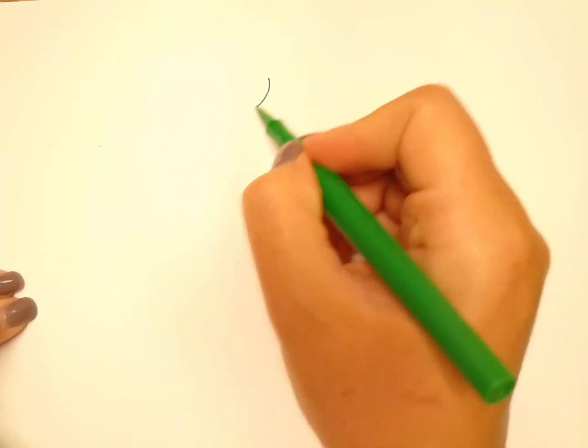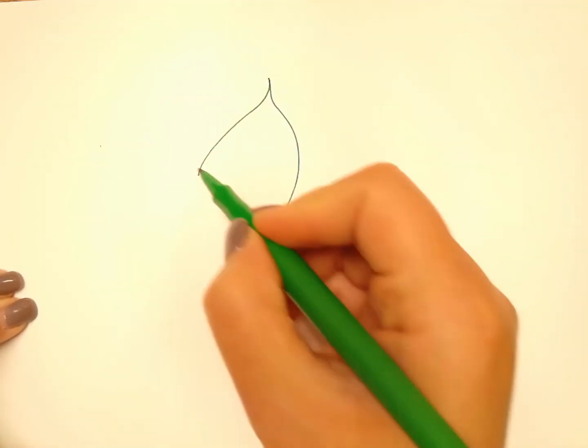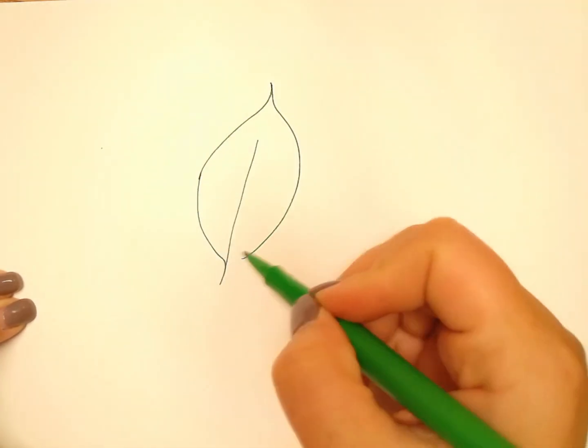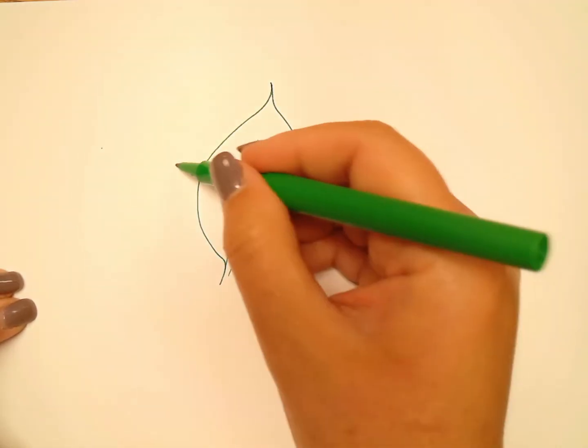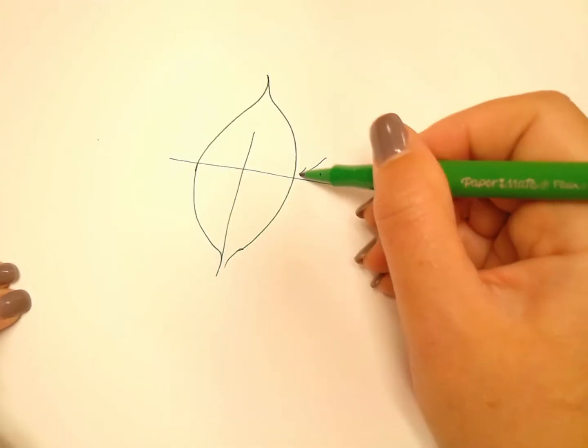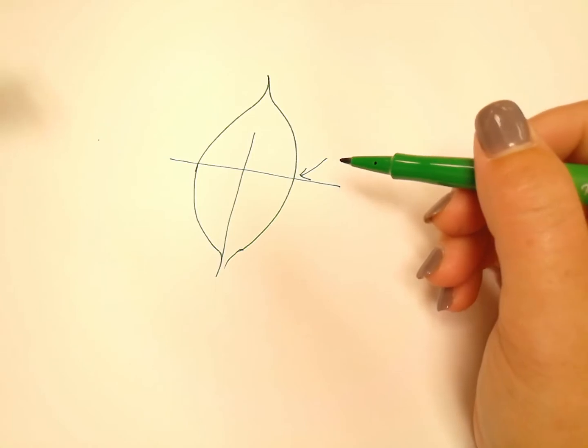So if we had a leaf like this one, and then we kind of cut it across the middle and looked at the inside, right? That's what we're going to be doing today, because there's some very specialized layers in the leaf that help the leaf do what it's supposed to do. So let's start out with the very outer edge of the leaf.